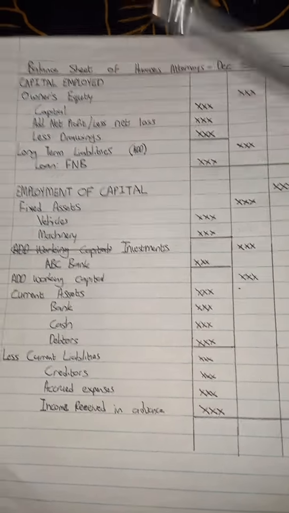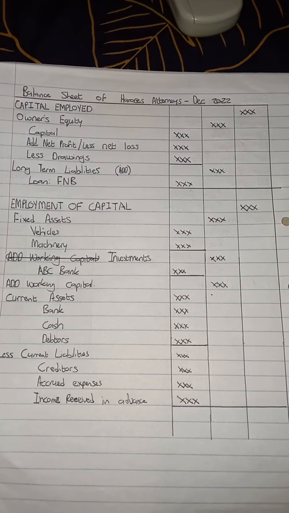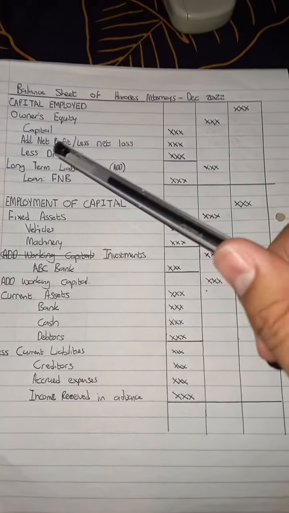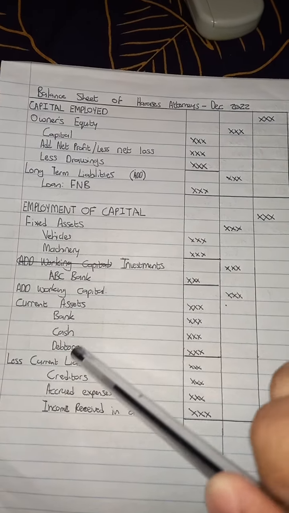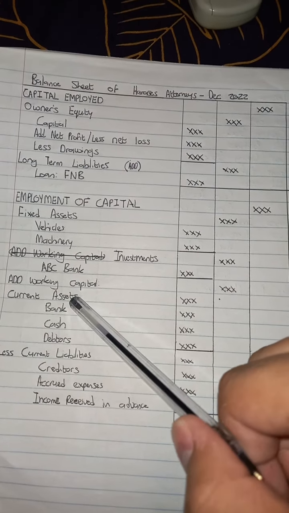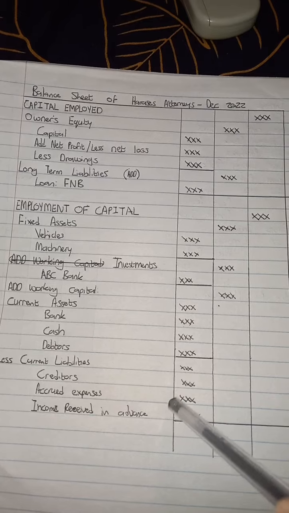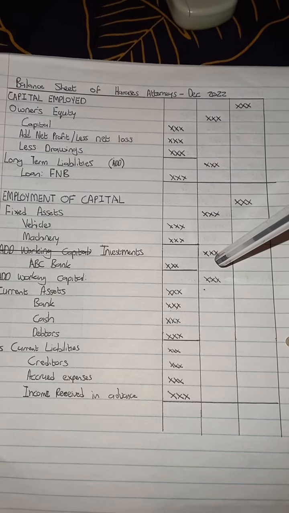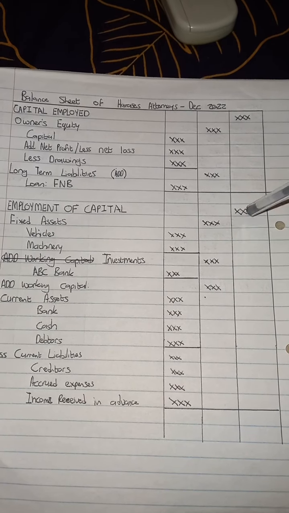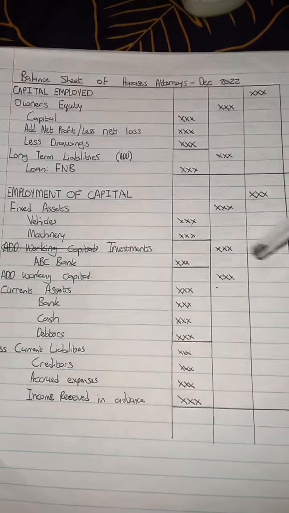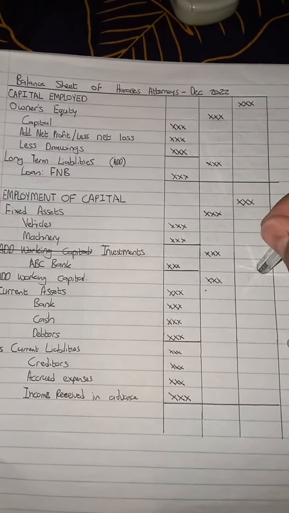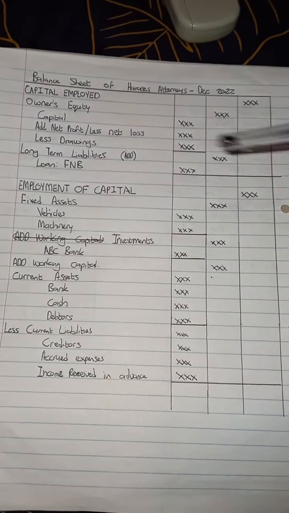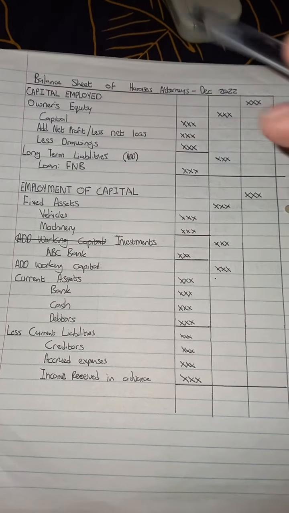The important part, whenever you do something like this, and I cannot reiterate this enough: focus on the wording. If it says less current liabilities, don't take your current assets and then add your current liabilities, because then this value will be off, and then this value will be off, and so this value will be off. It's a chain reaction, a domino effect. So you really just have to focus and pay attention. Other than that, if you memorize this type of layout, you should be fine.